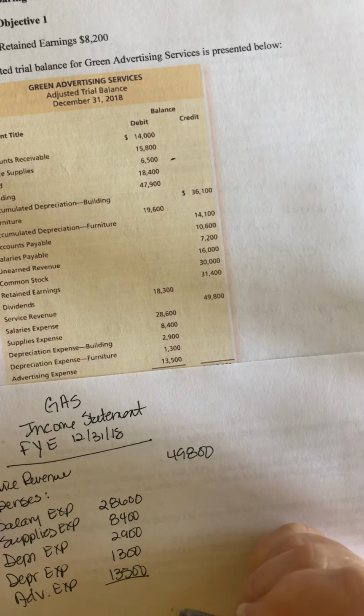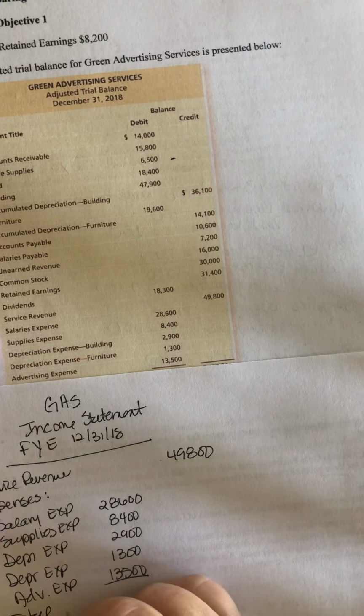And hopefully I'm copying all the numbers correctly, because if I don't, then it's not going to work out when I get to the end.